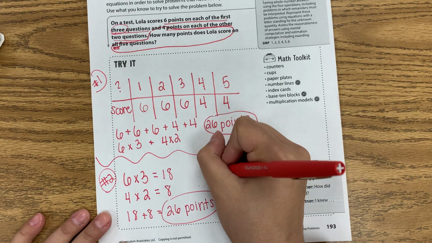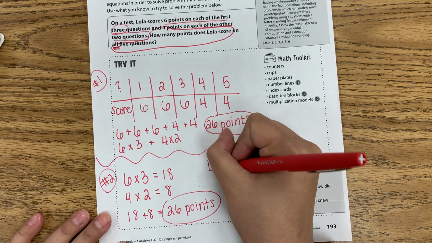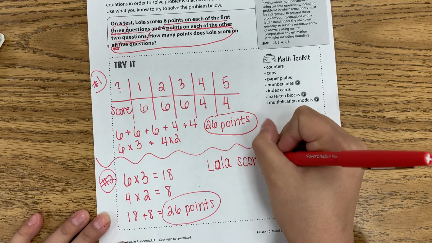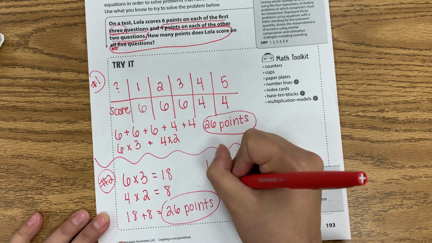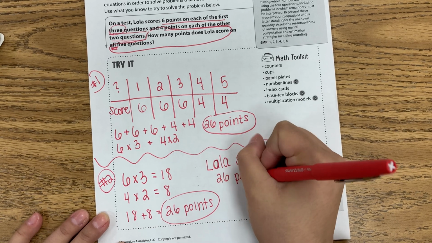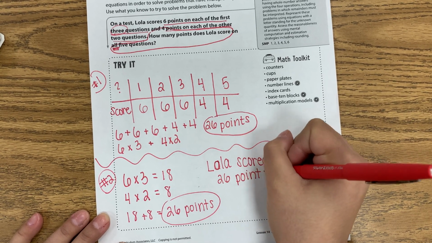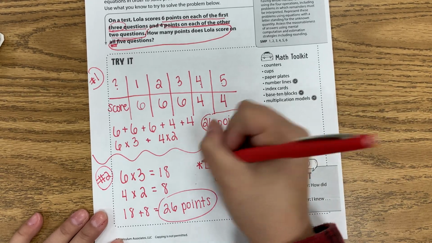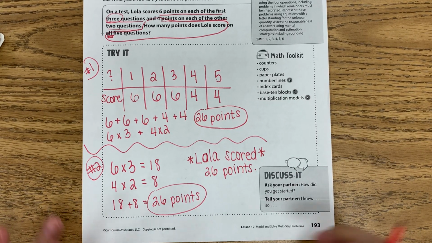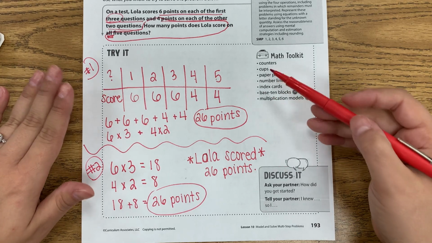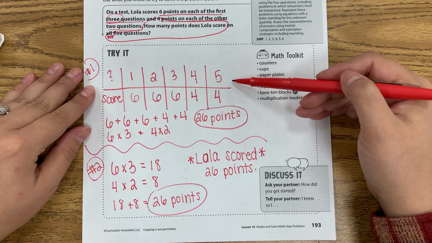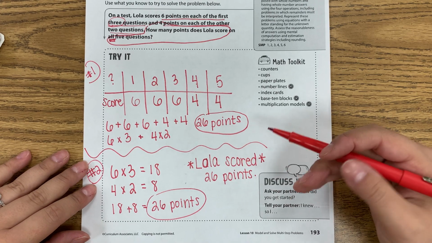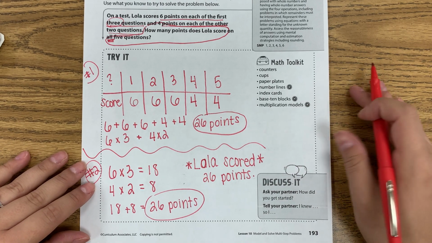So we can say Lola scored 26 points, because remember, we always need our sentence explaining our answer. Now, again, these are just 2 separate ways. This is one way to help keep us organized, or if you want to skip the table and just go right into the multiplication facts, that is another way to do it.